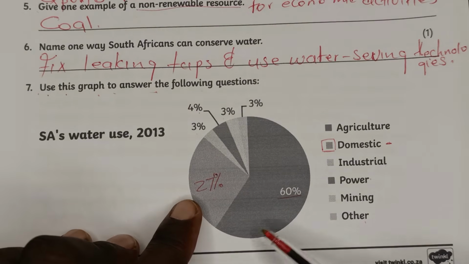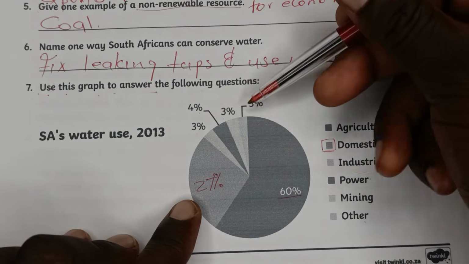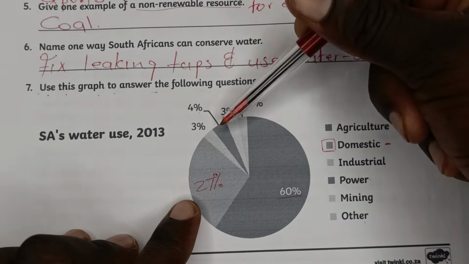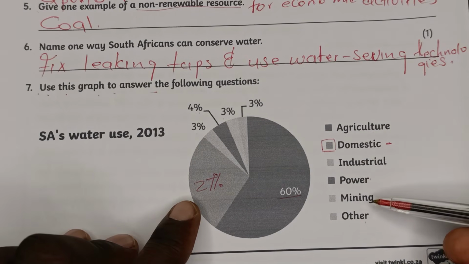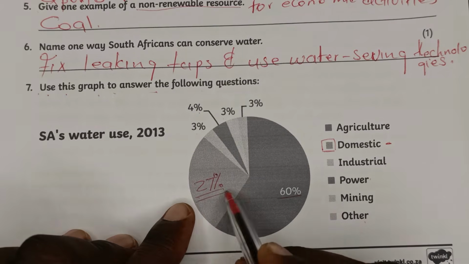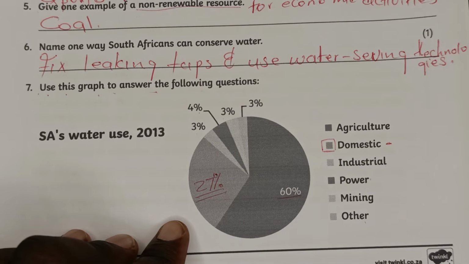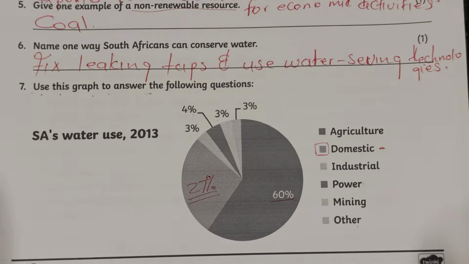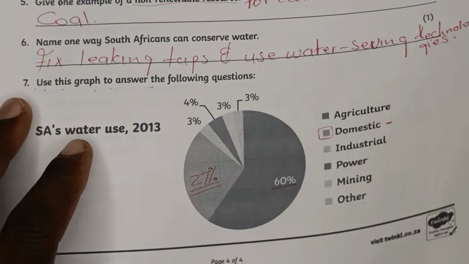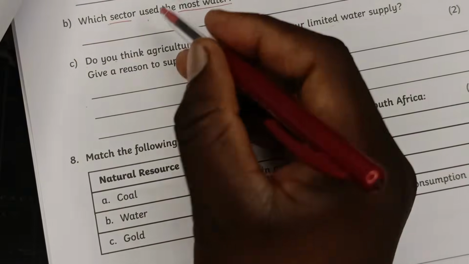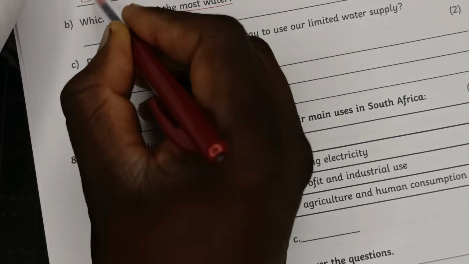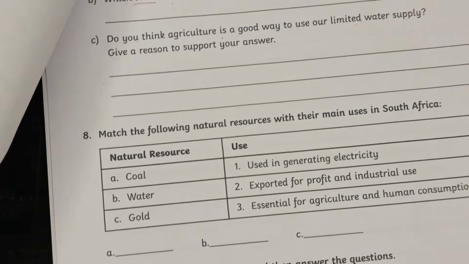So 60% agriculture, and then the smaller percentages for the industry, mining, and power. So 27% of water was used for domestic use.